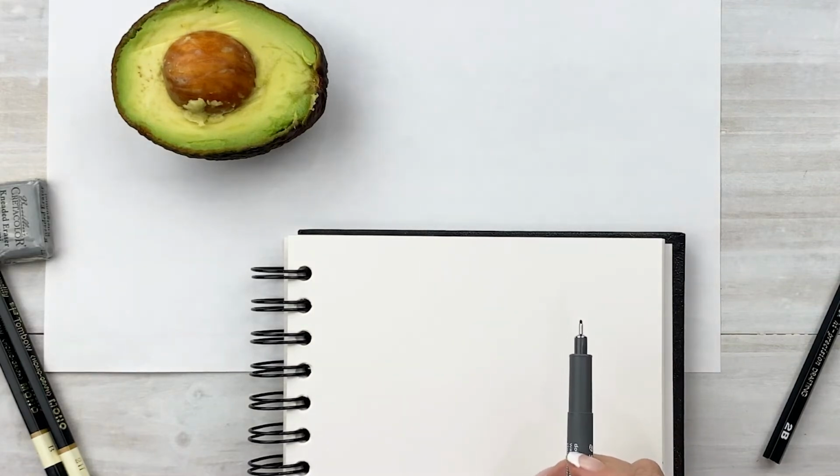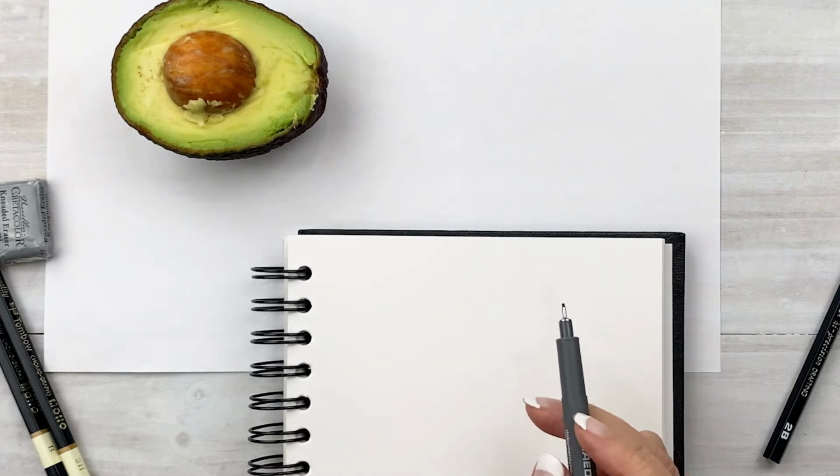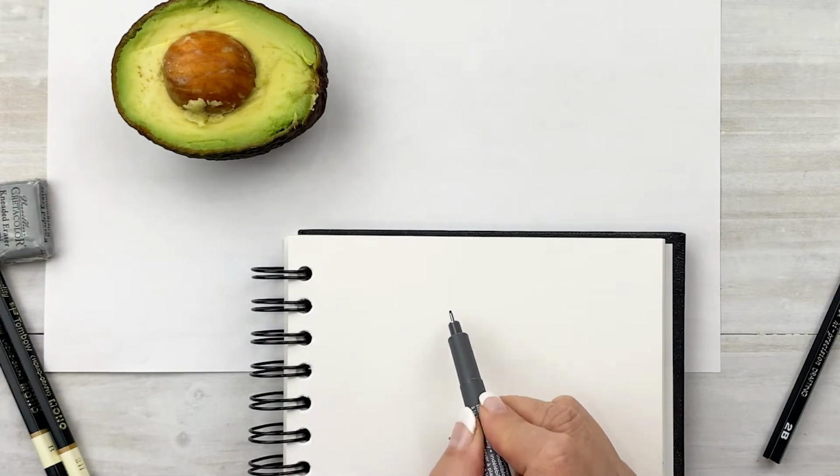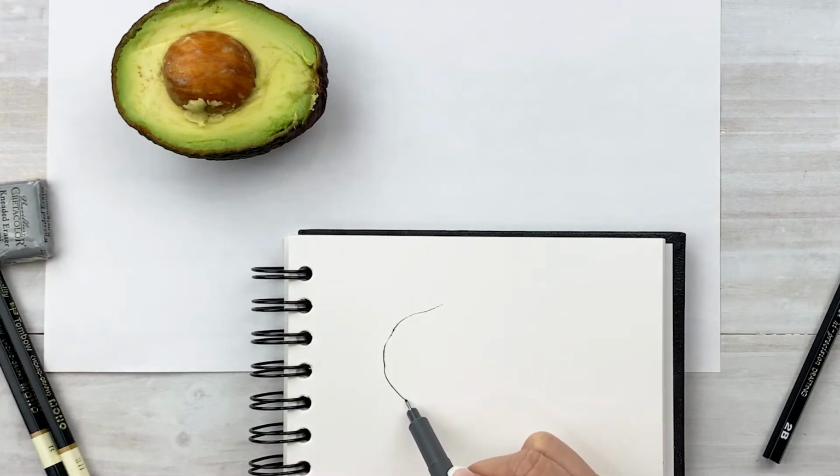we are going to draw an avocado with the pen that we have learned. So just to start, make the shape.